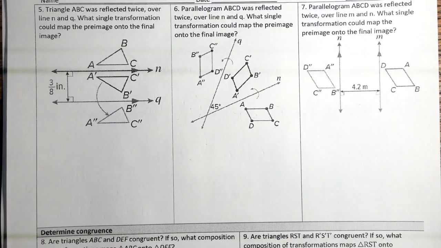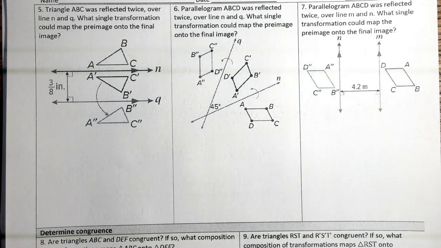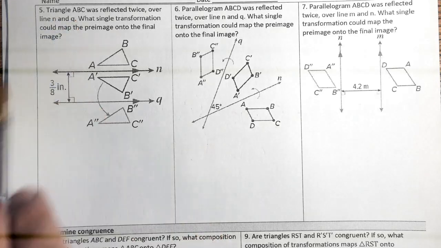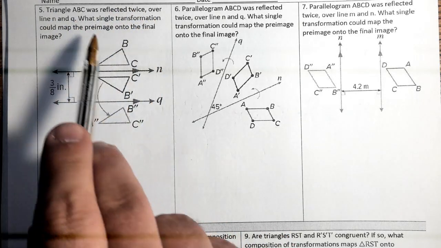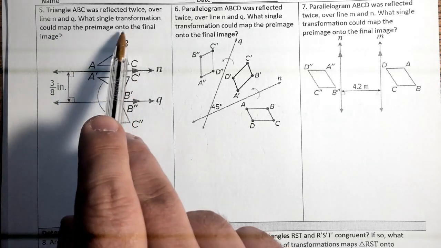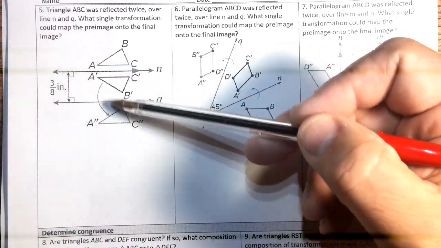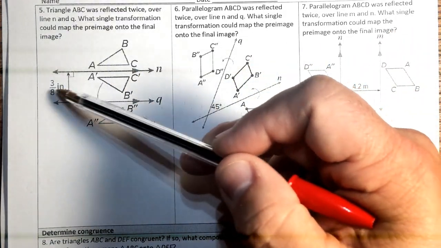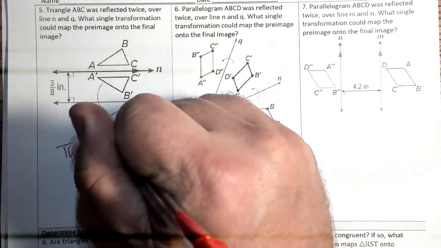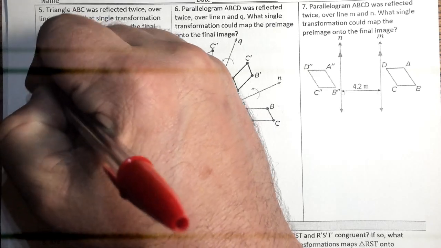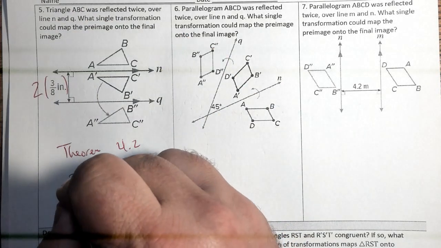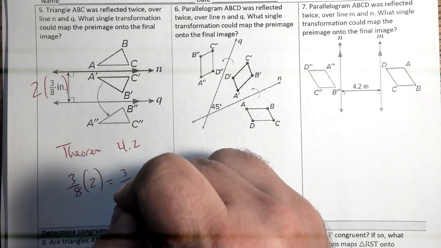All right, page 18. So we have a few problems that are like that. It doesn't really say we do, you do, I do, so it's just me, so it's an I do. I'm going to do that with these 3. Using these rules at the bottom, I'm going to make it a little less wordy than I have in the past. So instead of making you write out, like number 5, so triangle ABC was reflected twice over line N and Q. What single transformation could map the pre-image, so where we started, onto the final image, where we ended up? It said that if they're parallel lines, and these are, then it's 2 times that. And that's theorem 4.2 that tells us that's going to be this times 2. Okay? So 3/8 times 2, that's 3/4 of an inch.